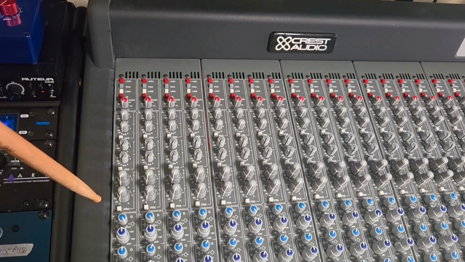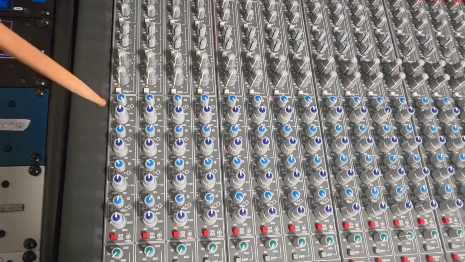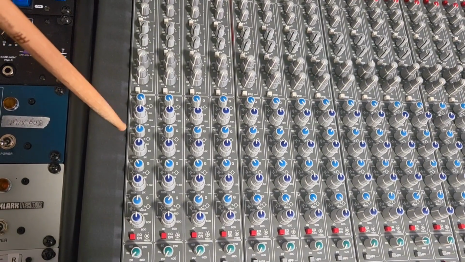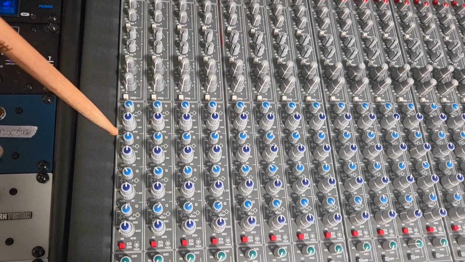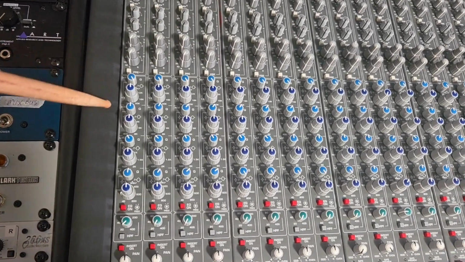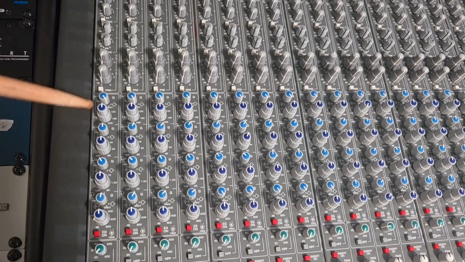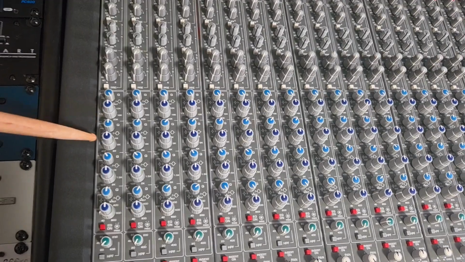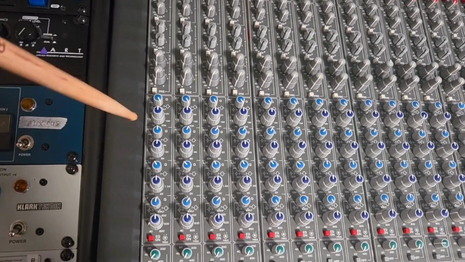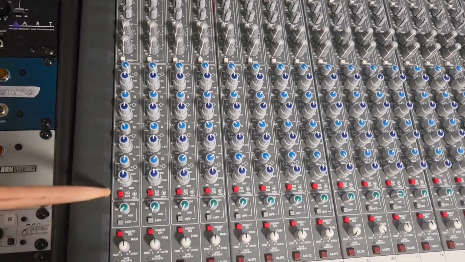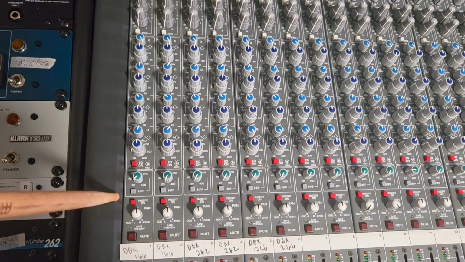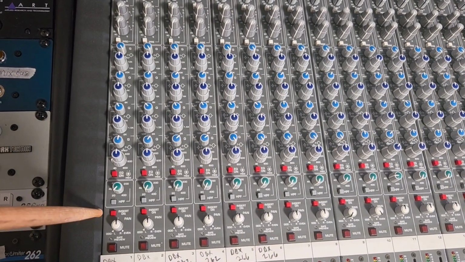So I have 8 auxes. Then I have an EQ. An EQ, most of you would know, is equalization. So I have different frequency bands, and then I can add or take away from those frequency bands. If we count the dark blue ones here, it's 1, 2, 3, 4. So it's a 4-band parametric EQ. All right, and then there's the button to turn the EQ on. Then you have a high pass filter. Then you have the insert button.